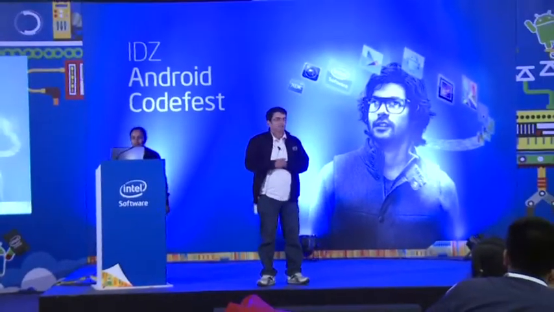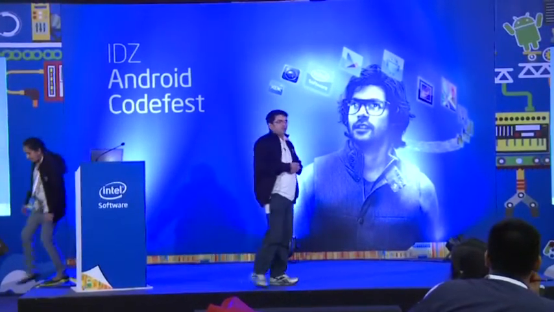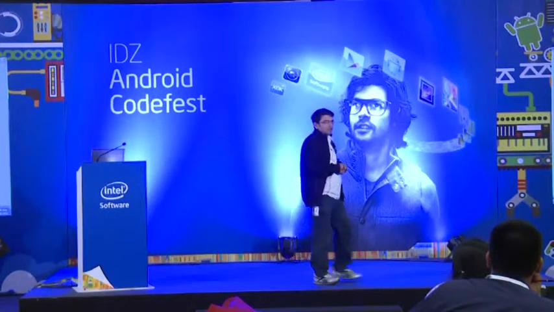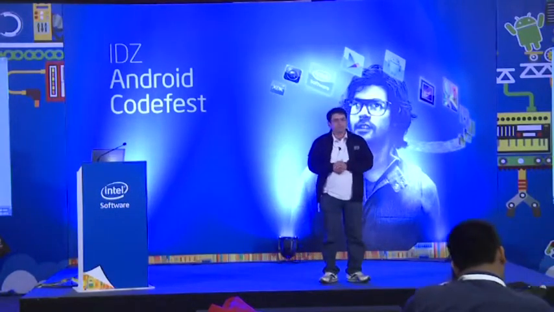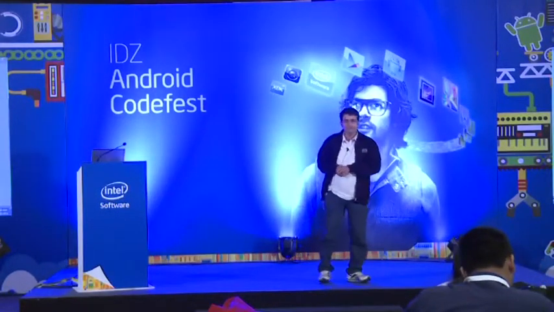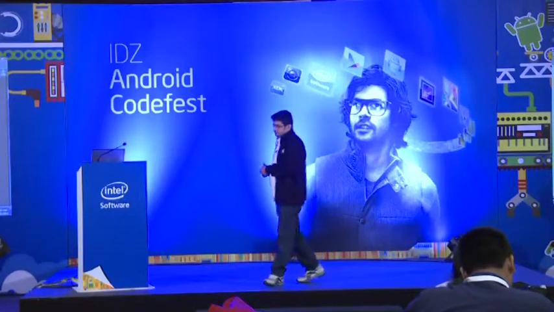Okay, so we talked about NDK so far, right? Developing native applications. So I'm the odd man out here, right? I'm not going to talk only about Android. I'm going to talk about real-time scenarios wherein we need to support multiple platforms. So my topic is cross-platform application development with Intel XDK.